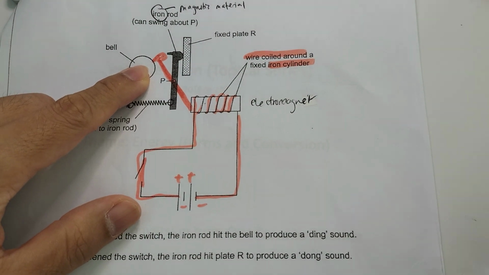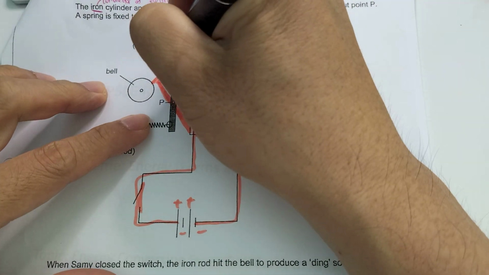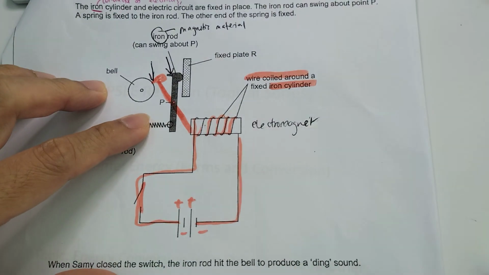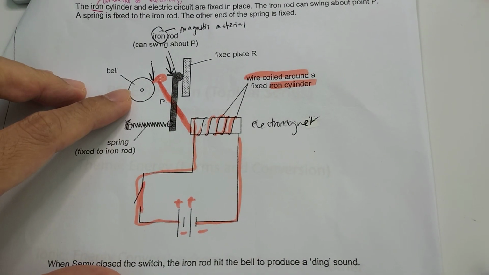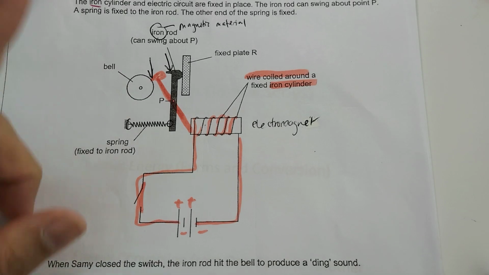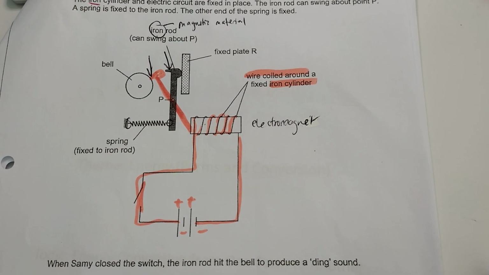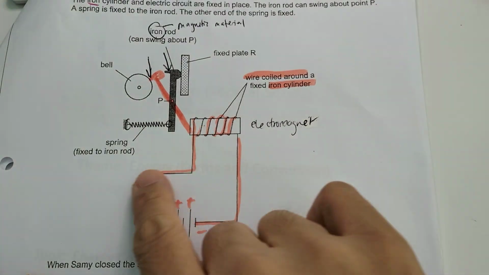See, this part here will move here and hit the bell. And how many times will it hit it? Just once. Dong sound.